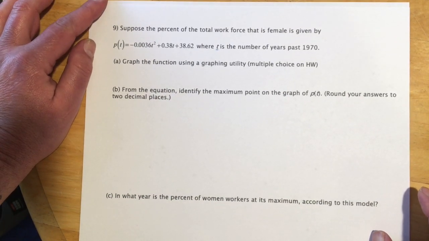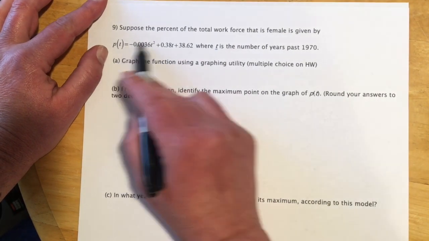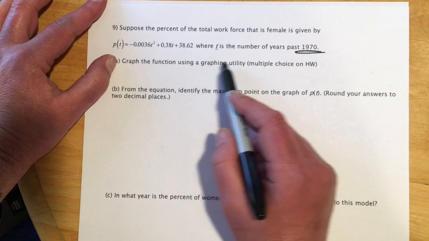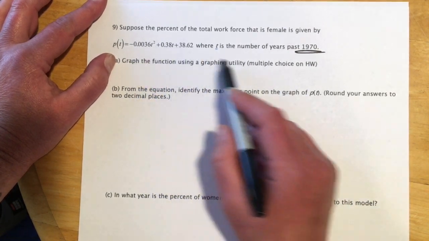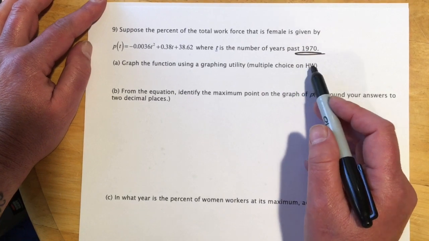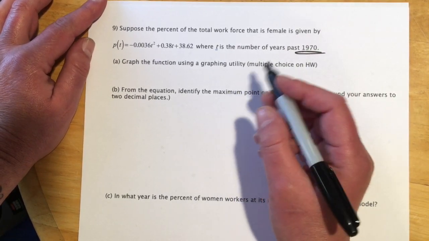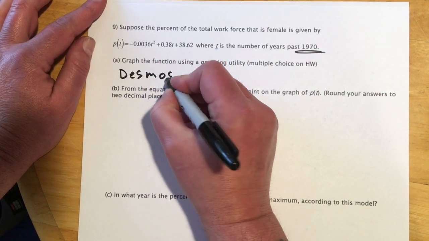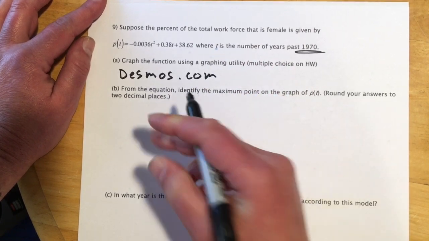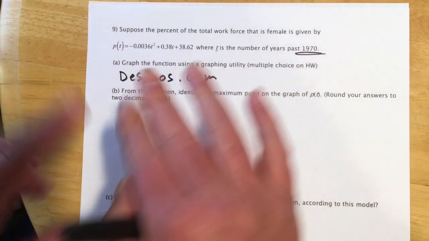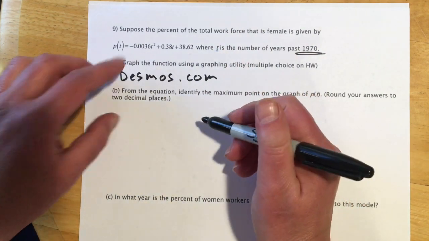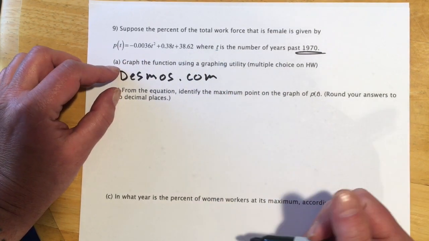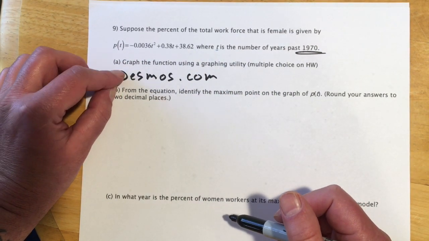Okay, number 9, suppose the percent of the total workforce that is female is given by that big old function, where t is the number of years past 1970. Graph the function using a graphing utility. Yeah, no kidding, this would be awful by hand. On the homework, it's going to be multiple choice. And so if you have a graphing calculator, you can use that. Or what I think is even easier is desmos.com. And it's an online graphing utility. And you can just type that right in there and zoom in and out with the mouse, which is way more convenient than on the graphing calculator. And you can pull up a graph of that pretty simply there. And then they also have a phone app too.